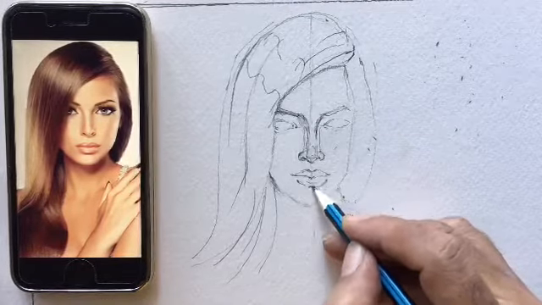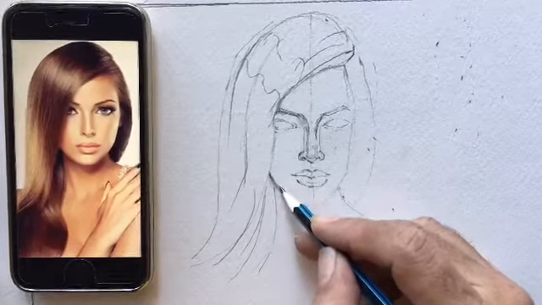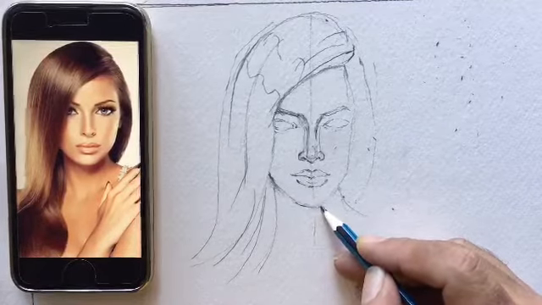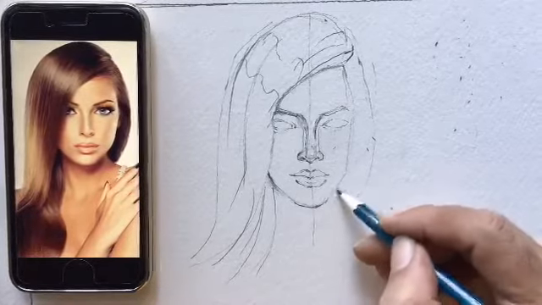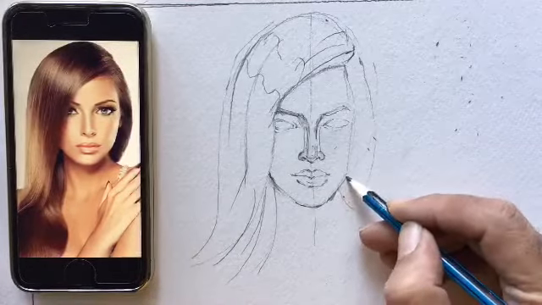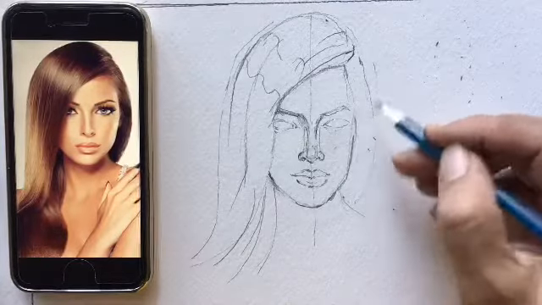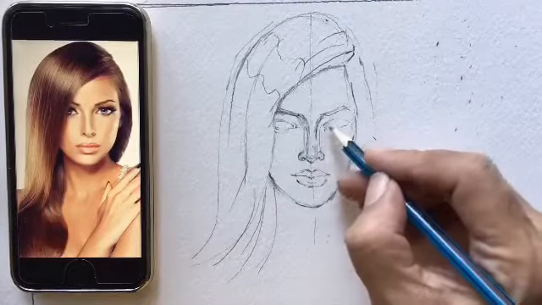Those are what I'm thinking about at this time. And there you go. Now I might have to adjust the chin again a little bit, make it longer. Probably it's right there. Right like that, okay?